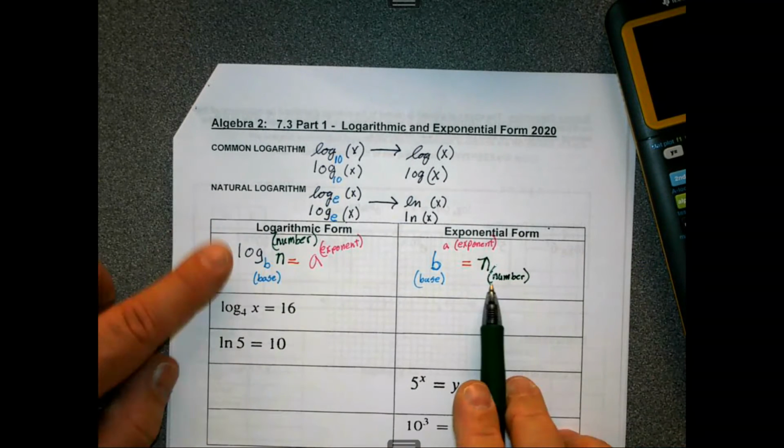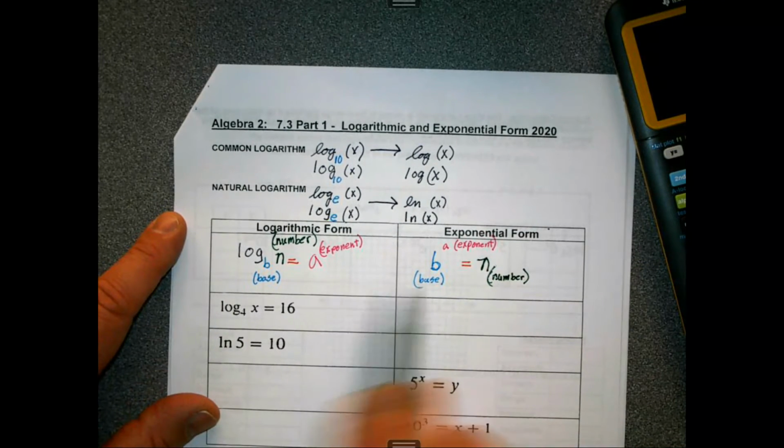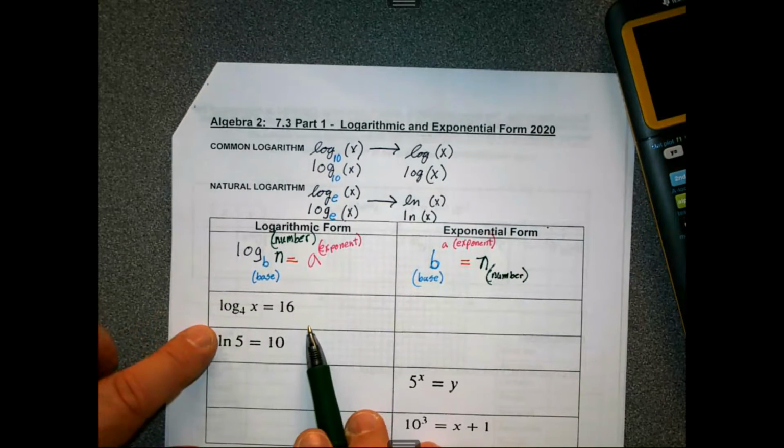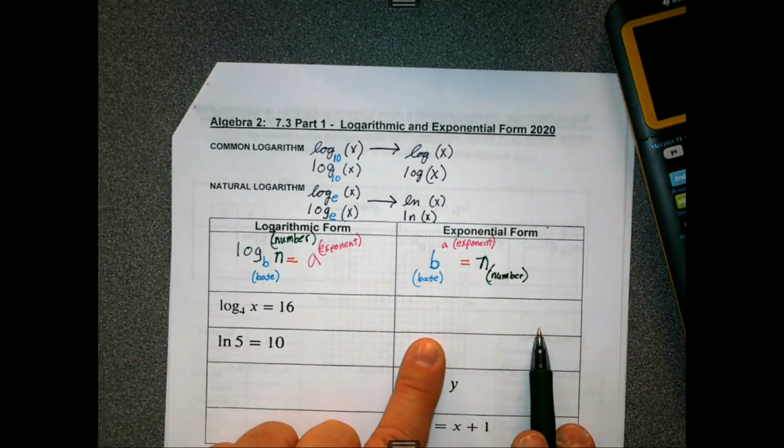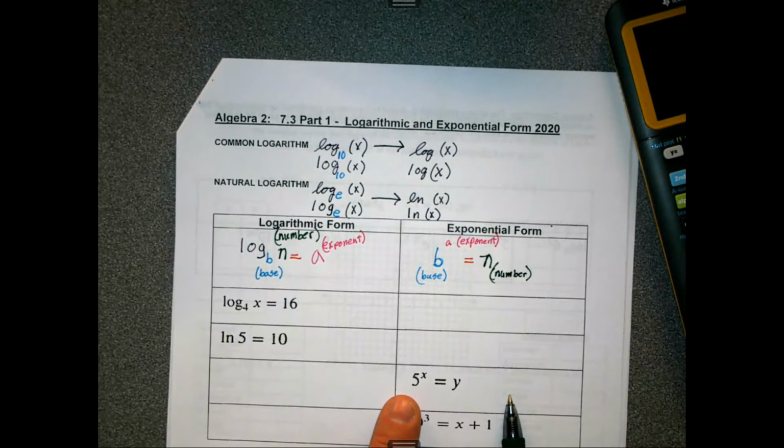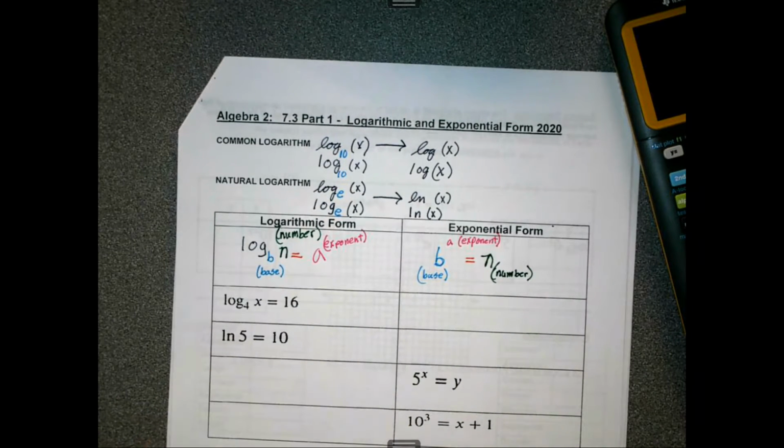So, now that we have our two different forms, we can go back and forth. If they give it to us in log form, we can write it in exponential form. If they give it to us in exponential form, we can write it in log form. So, let's do that.